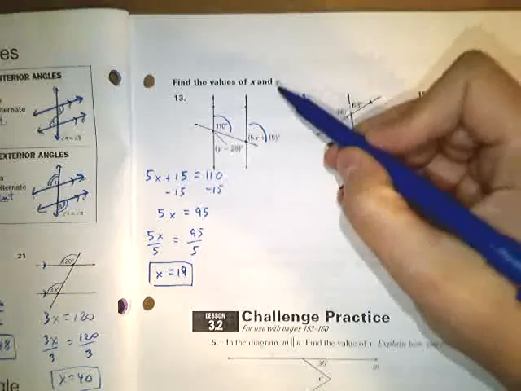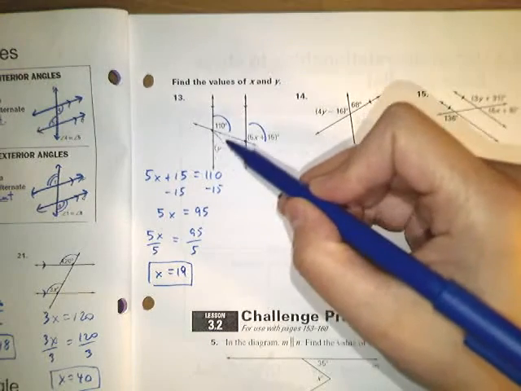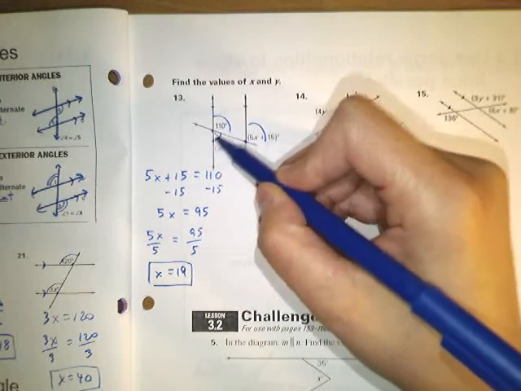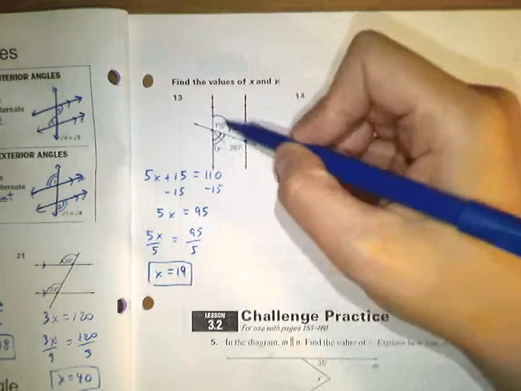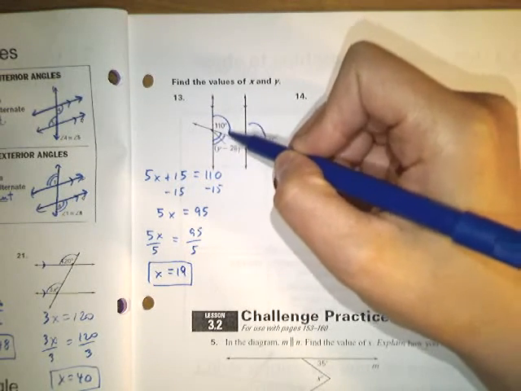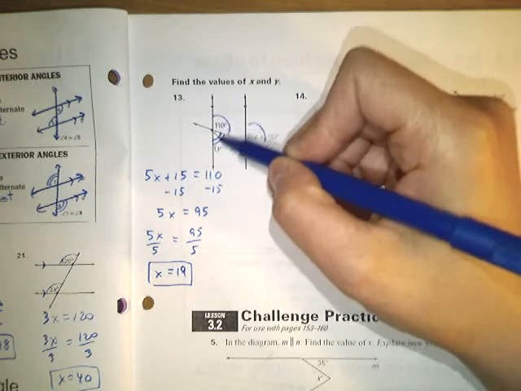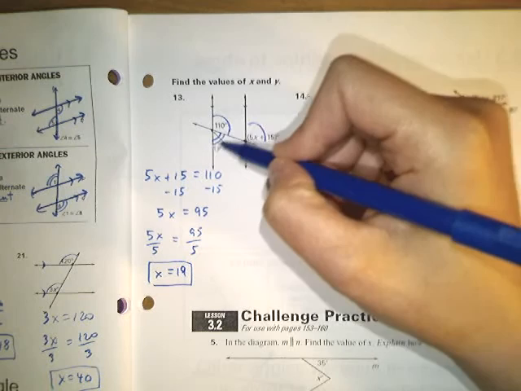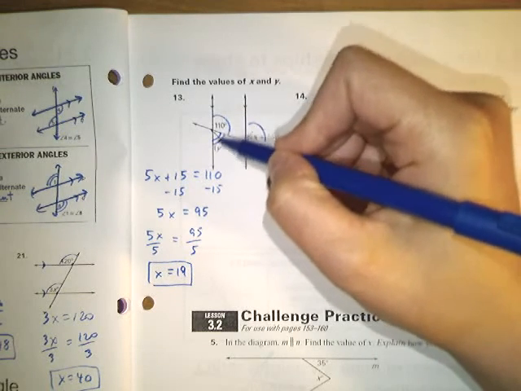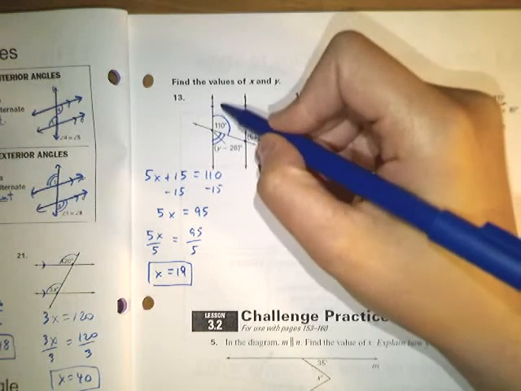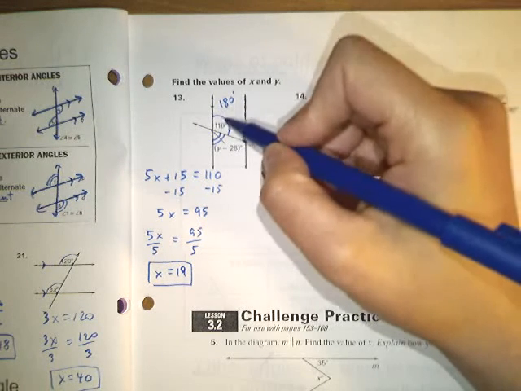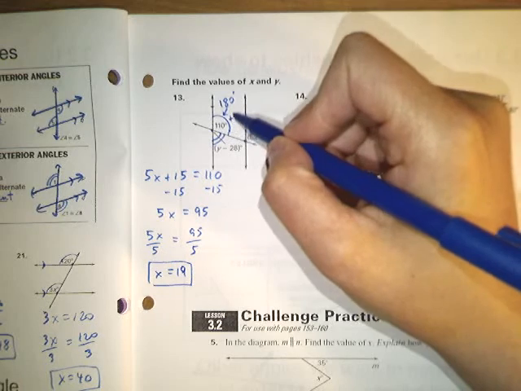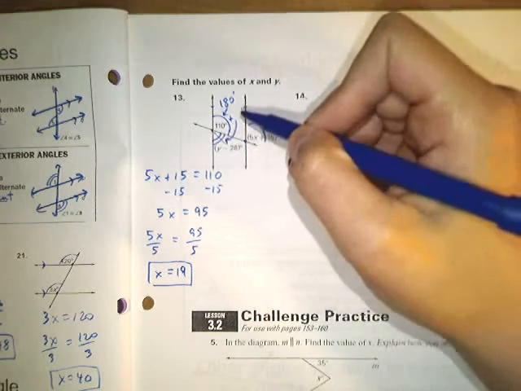Now, the other thing they want us to find is y, and that is part of the name for this angle right here. Now, this angle here and the 110 degrees have a relationship. They're not congruent. One is big and one is small. But when you put them both together, can you see that they'll form exactly a half circle? So that means that those two together give you a total of 180 degrees, right? Here plus here, okay?